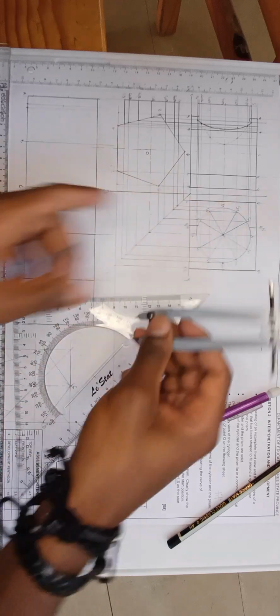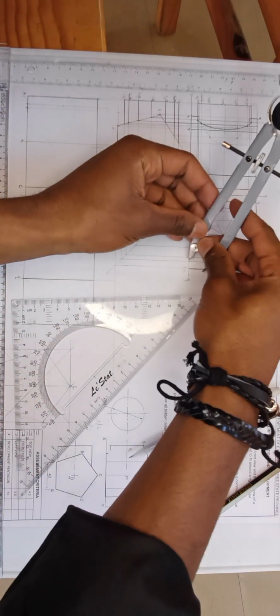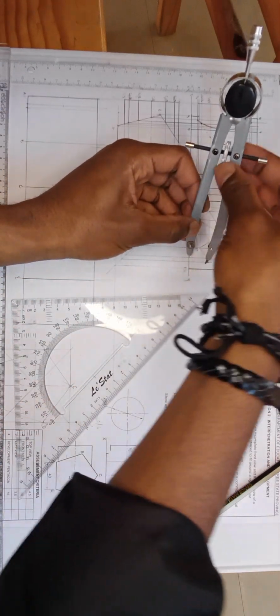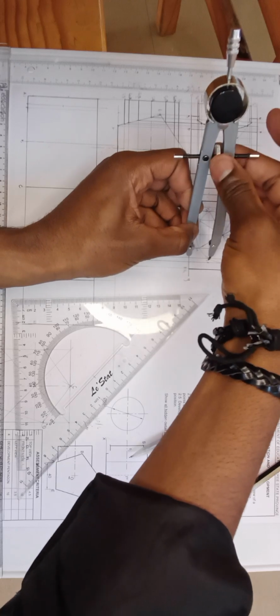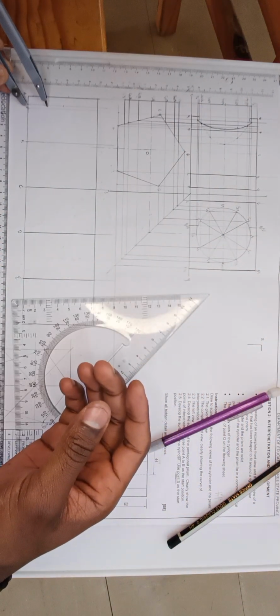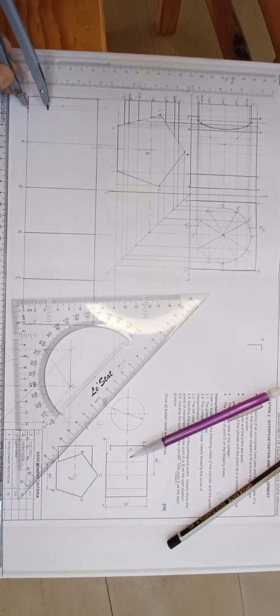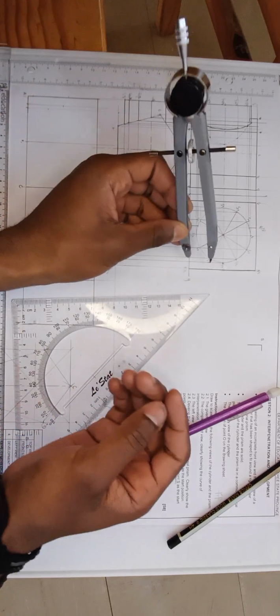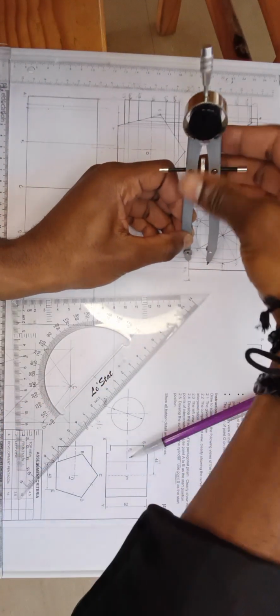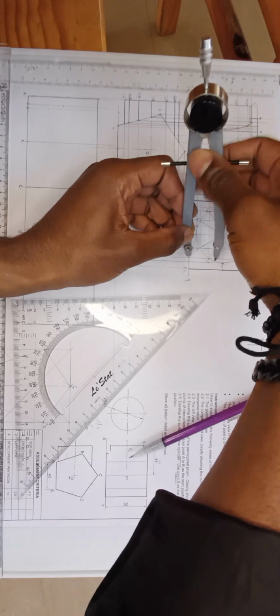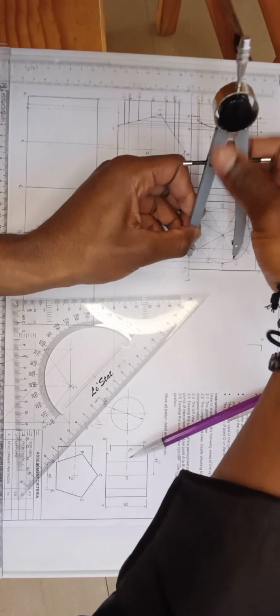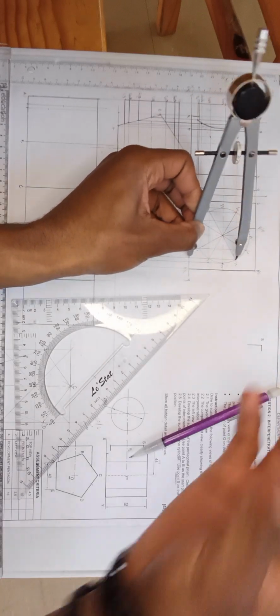Okay, so on this line I need 2 points. Standing here on my XY line, first point here, this is my first point. Then again here on my XY line, this is my second point.